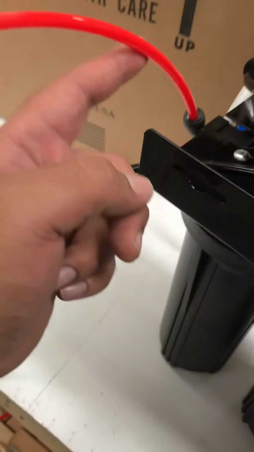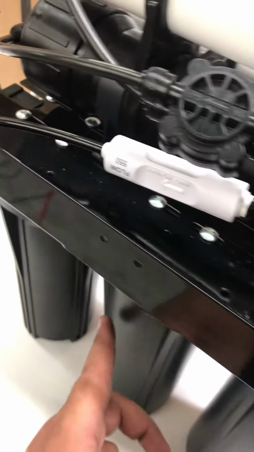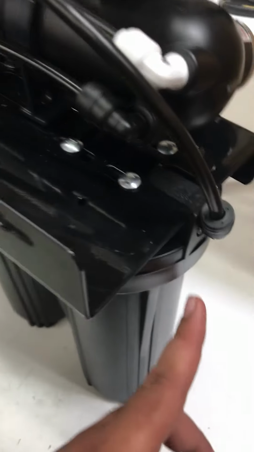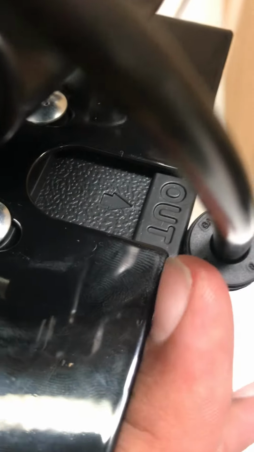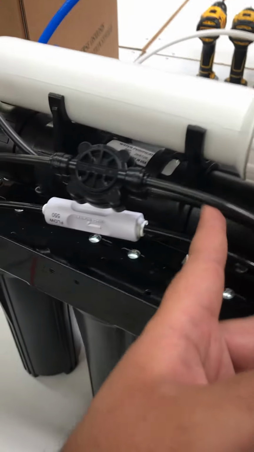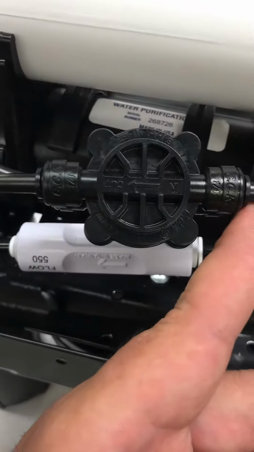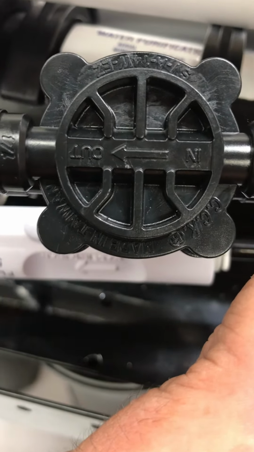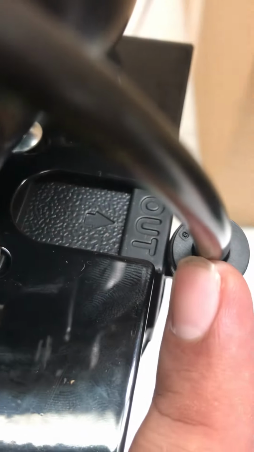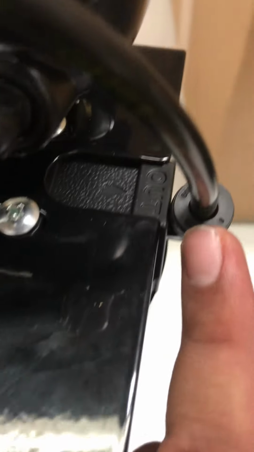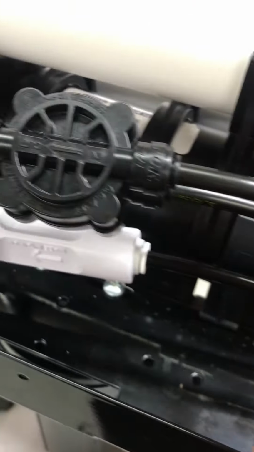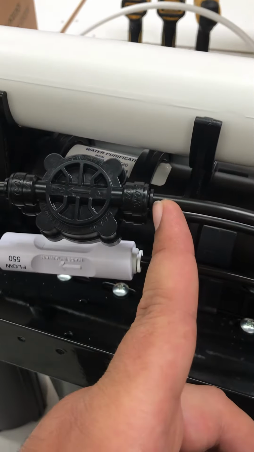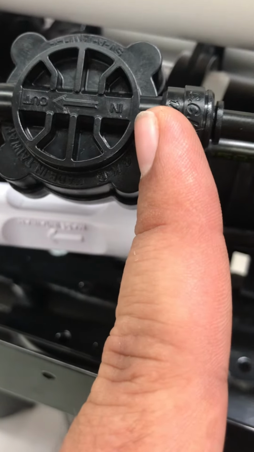After the red line, it travels through the sediment, KDF, to the carbon block, and it comes out through this out. You can see it says out right there. And then from the out, it travels to this automatic shutoff valve. You can see the in and out on the shutoff valve. You can see direction. So after the out, after the pre-filters, we go here and it comes here to the first in, the front in.